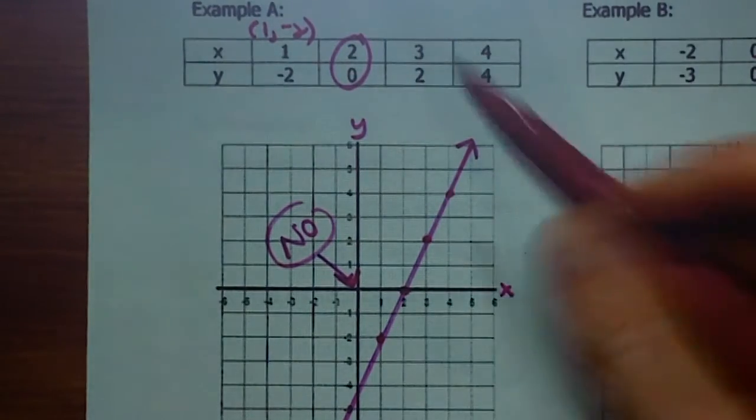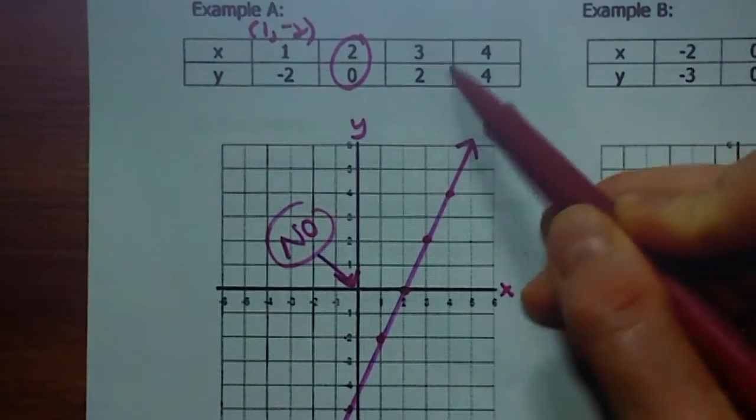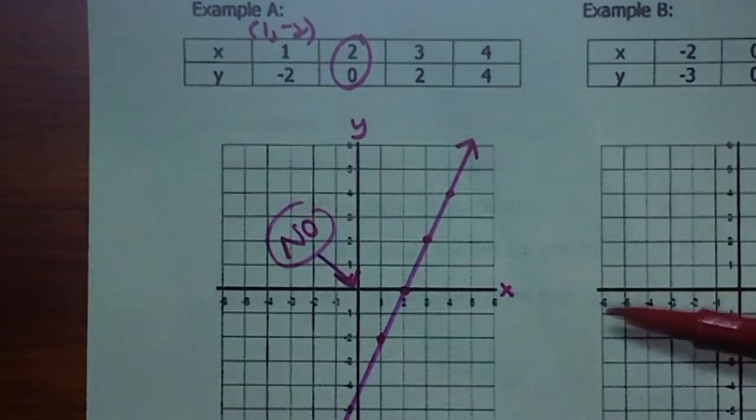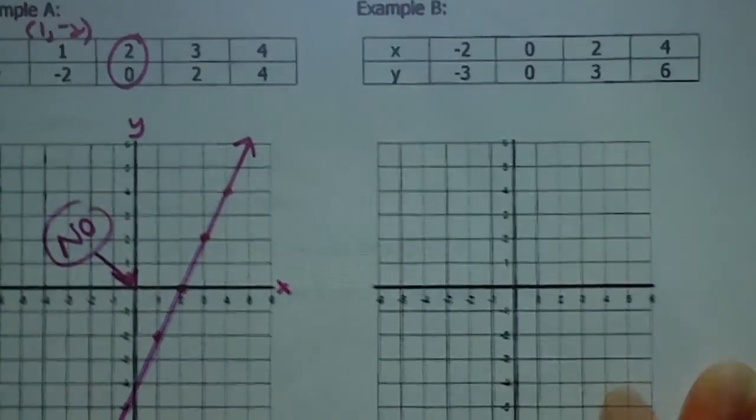right there. And if you look at cross products, 2 times 4 is 8, 4 times 3 is 12. So you can even tell just by looking at the table. Still good practice to plot out the points though.